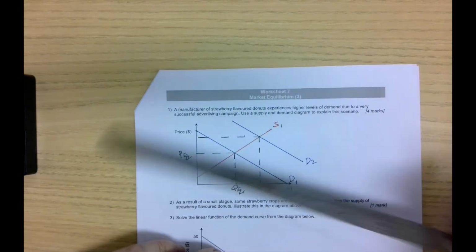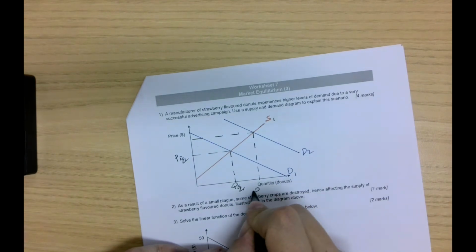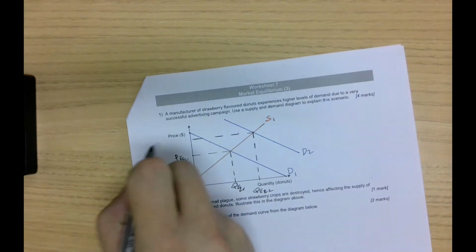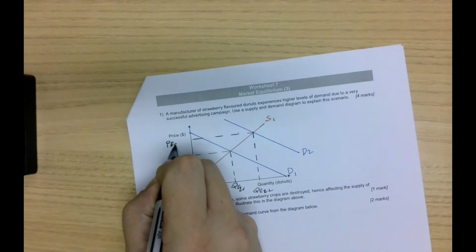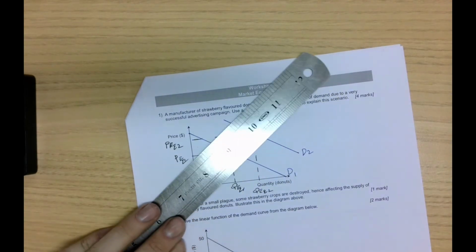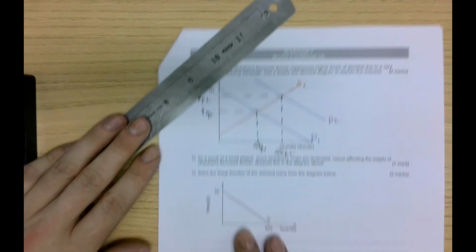That's exactly what we're saying here. So we've got QEQ2, and you can see that, and PEQ2. Now, I may have drawn this a bit too high, but it doesn't matter.